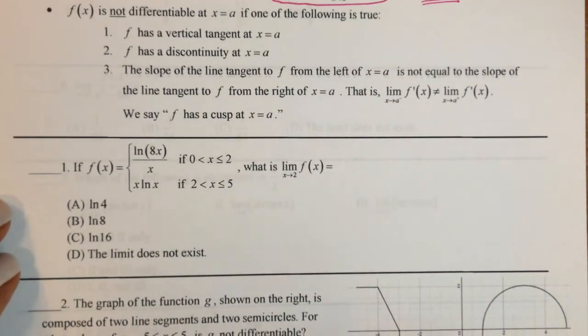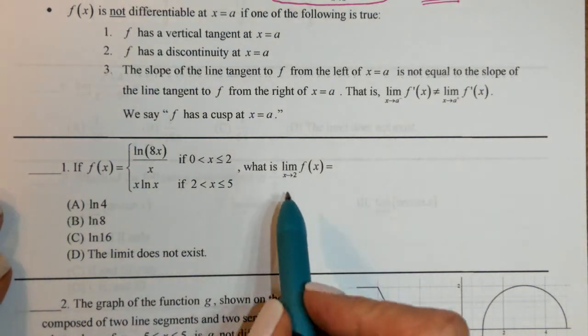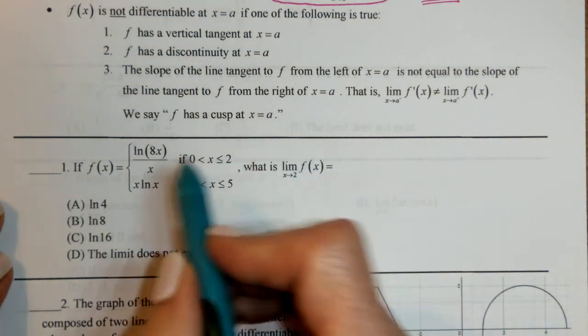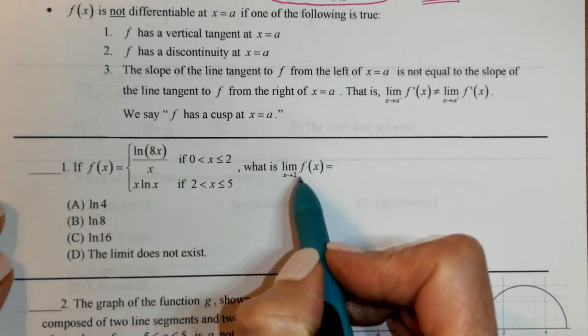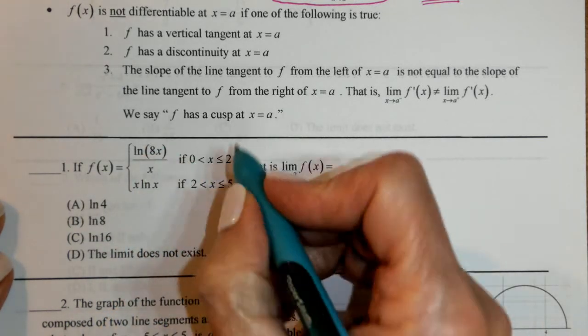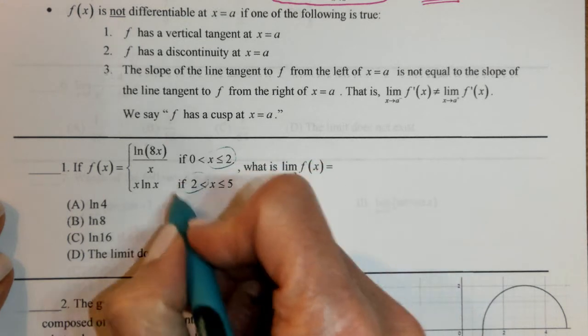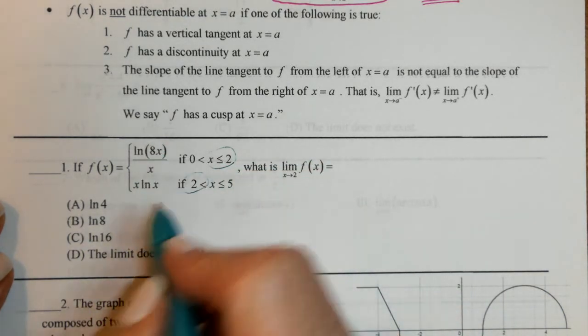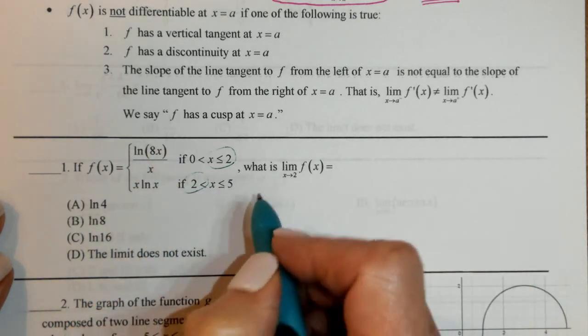So let's take a look at some examples of multiple choice questions that you might see. In this first one, we were just asked to find the limit as x approaches 2. It's a piecewise function, so we are going to need to consider from the left and from the right. And I notice that 2 is where these two pieces separate.